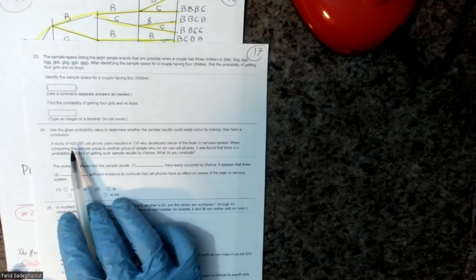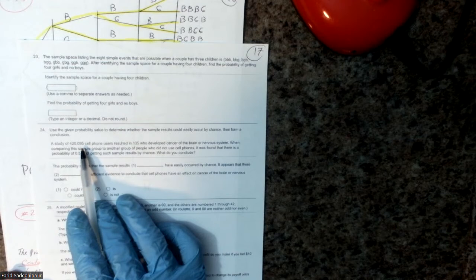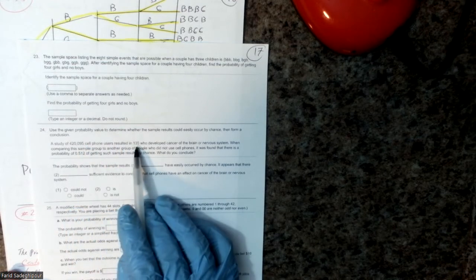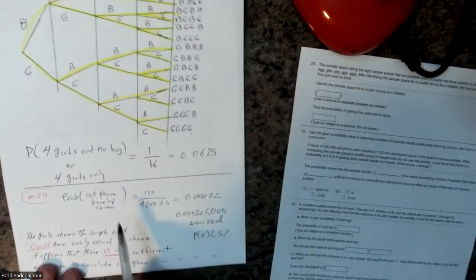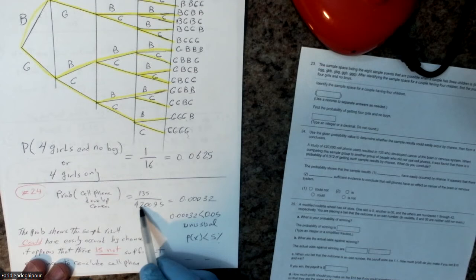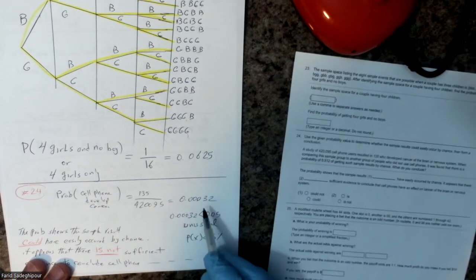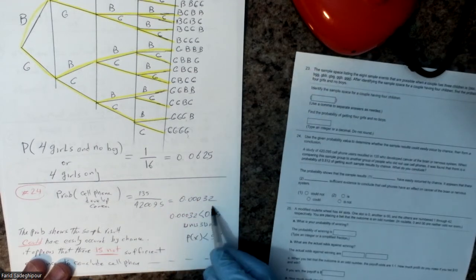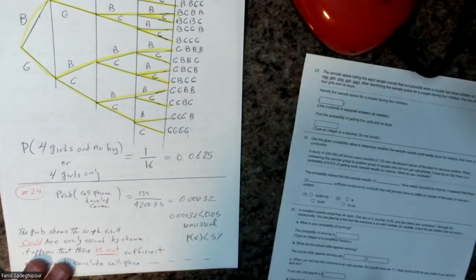Number 25, a study of the cell phone. A study of 420,095 cell phone users resulted in 135 who developed cancer. So the probability of a person getting cancer through the cell phone is 135 divided by that. And you see the number is extremely small, very unusual.